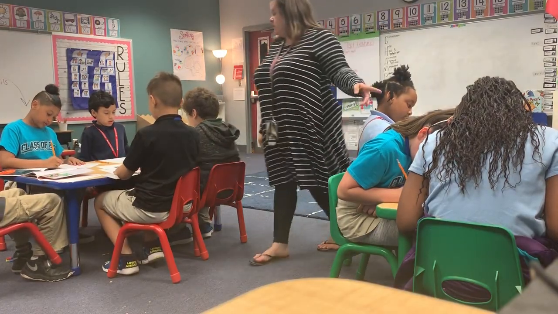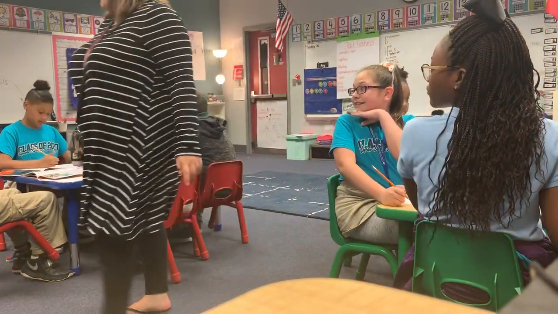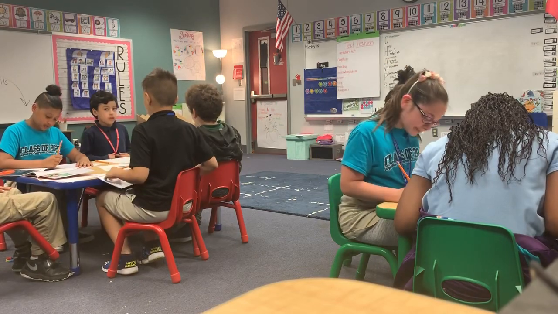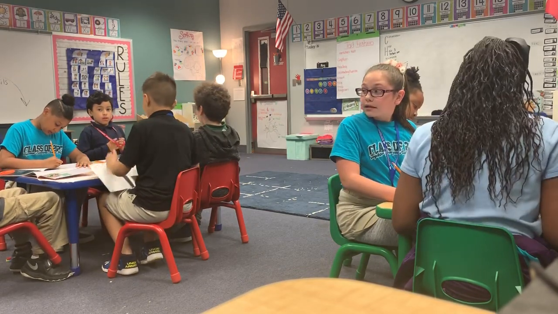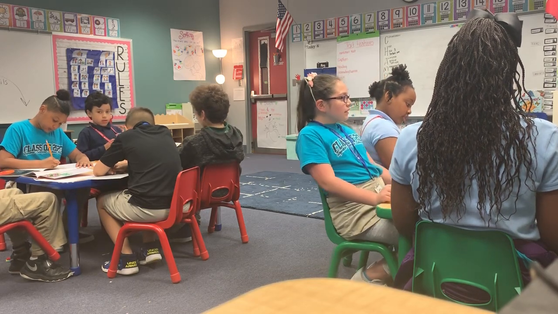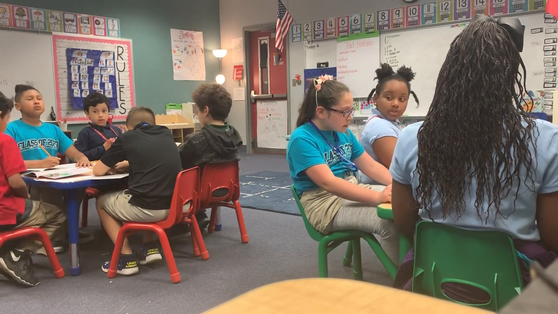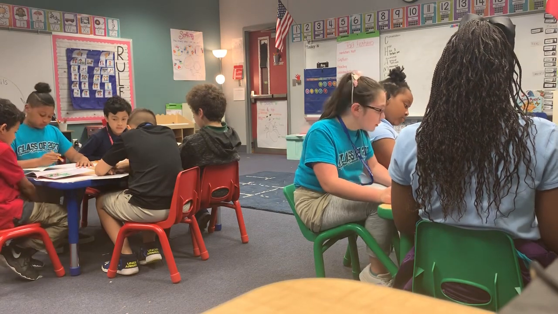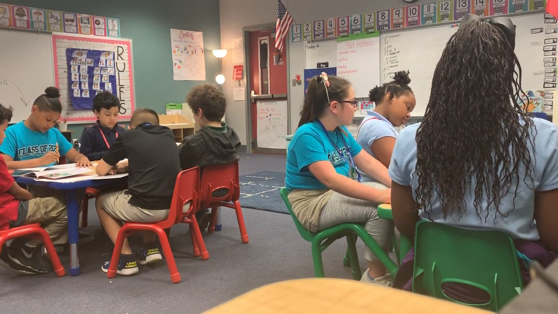These girls are winning our text feature scavenger hunt. What? They were confused about the words we don't remember. What are you confused about? It's telling you the definition of the confusing words. It's telling you words you don't know.